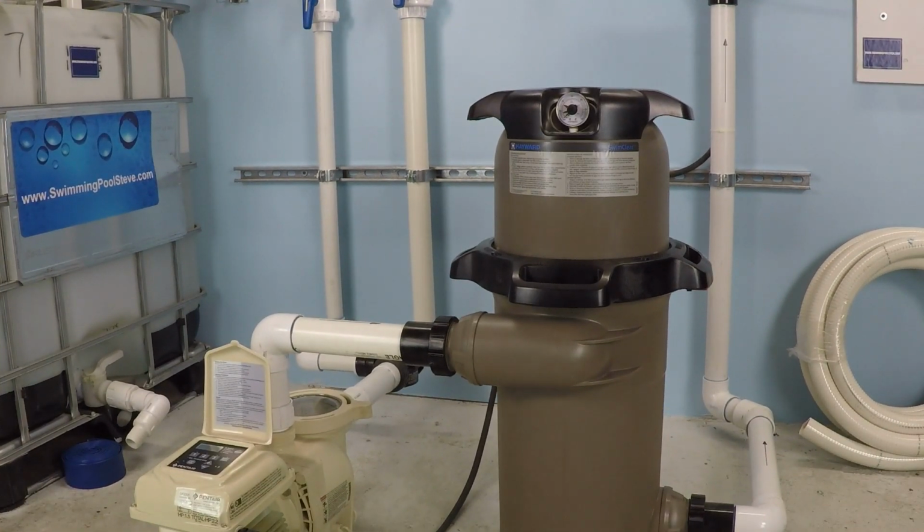Now the terminology for your filter might be different, might be maximum design flow rate or something to that effect. You should be able to discern by reading on there which number they're referring to. A sand filter might be anywhere from 50 to 75 gallons per minute, where cartridge filters tend to be 100, 120 or more gallons per minute. Same with diatomaceous earth filters. So this is definitely an important number that you need to know during the swimming pool pump selection process.